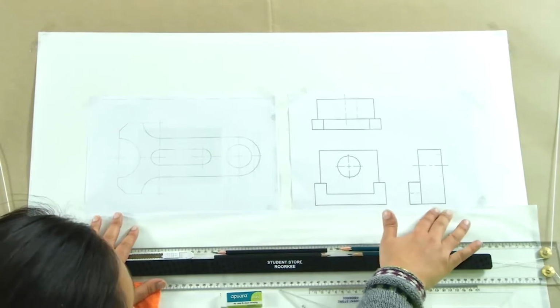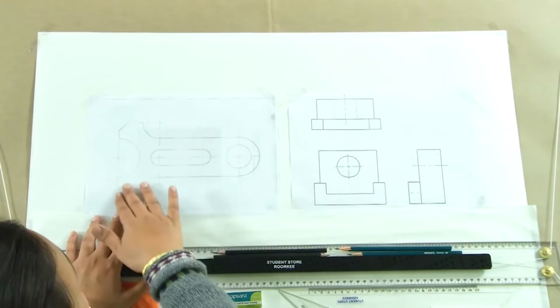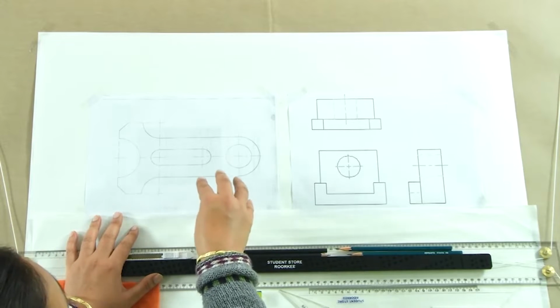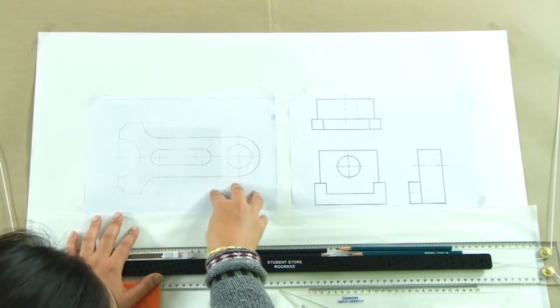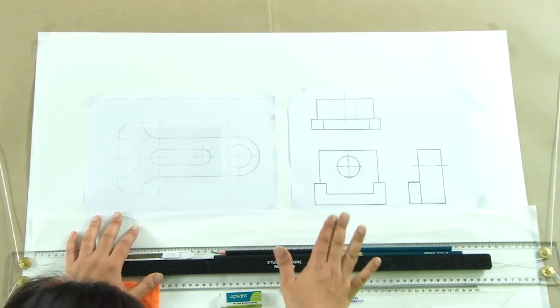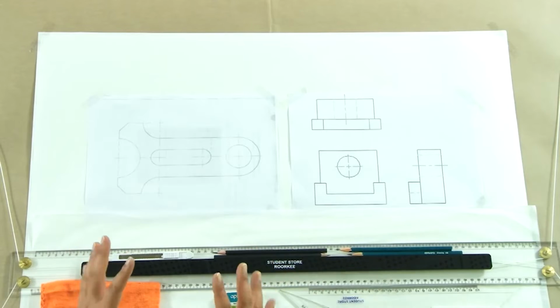For you, I have put up two drawings, one which has a lot of curves in it, so that we can make curvilinear dimensions and dimension the curves, and the second one which is more or less straight lines. First, we should understand the rules of dimensioning, which is what I will demonstrate through this drawing here.